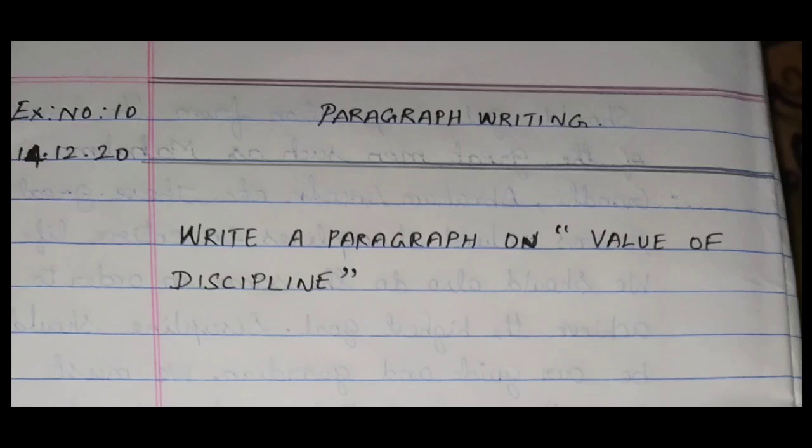Children, let's start our exercise number 10. Date 14/12/20. Paragraph writing. The title must be written in the center of the page, and you have to draw a line, children. Look at the question here: write a paragraph on value of discipline. The question should be written on the left side, children.